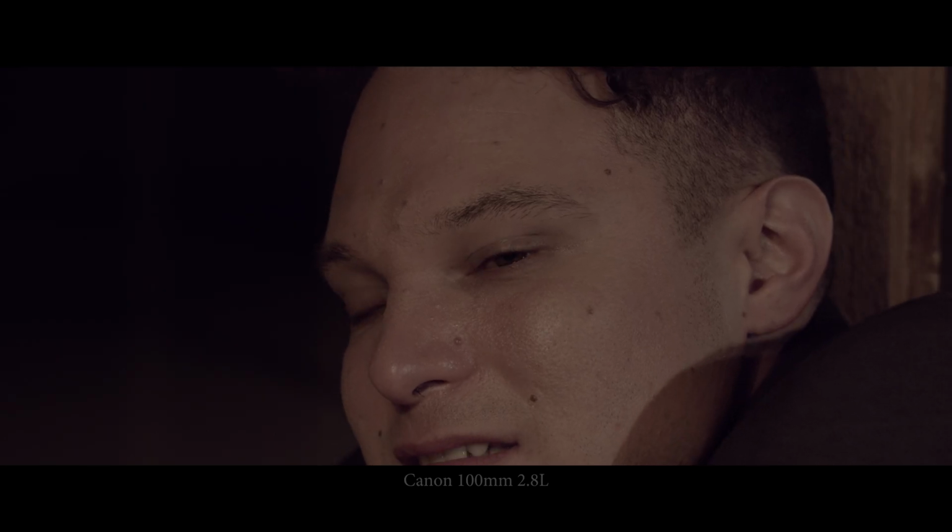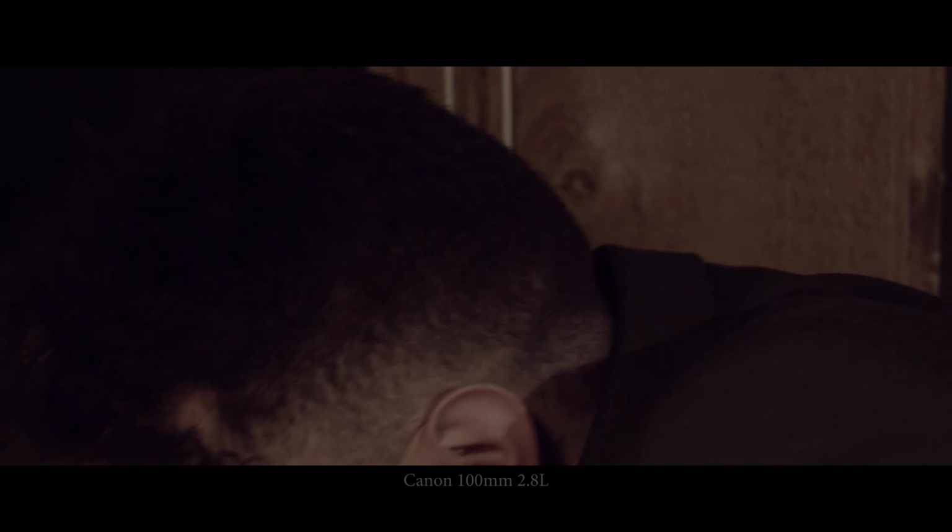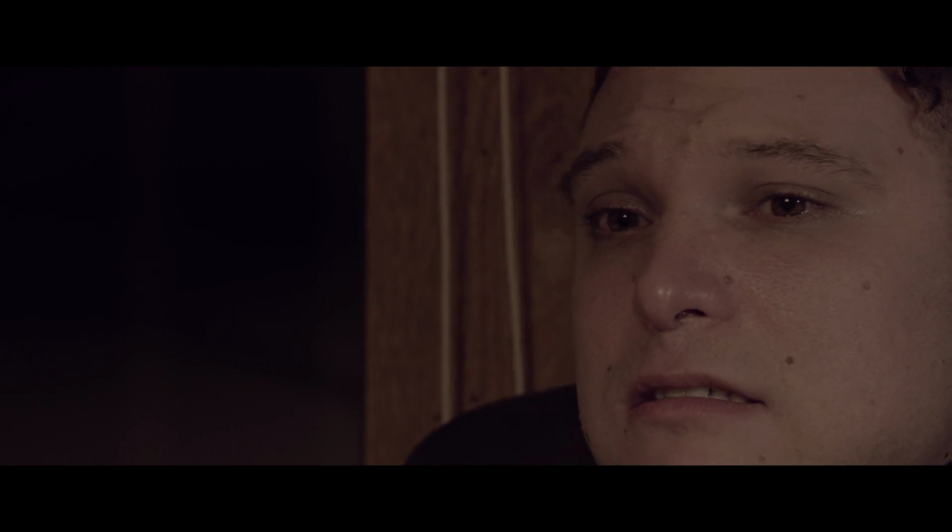So here I went with the Canon 100mm macro. I needed to get something that looked like he was coming back to reality, and the further we went in the film, the sharper and clearer things started becoming, and this provided that.